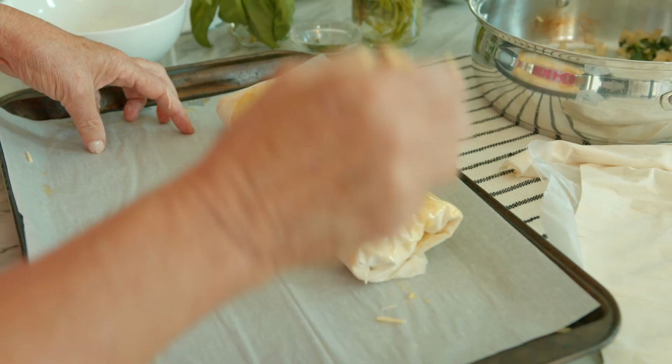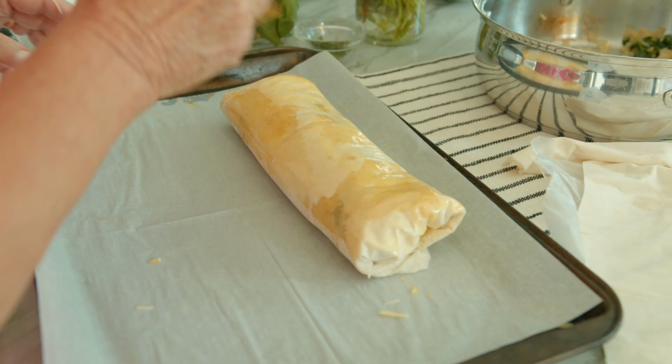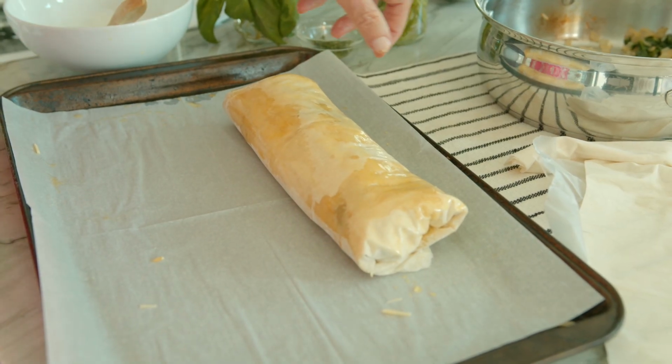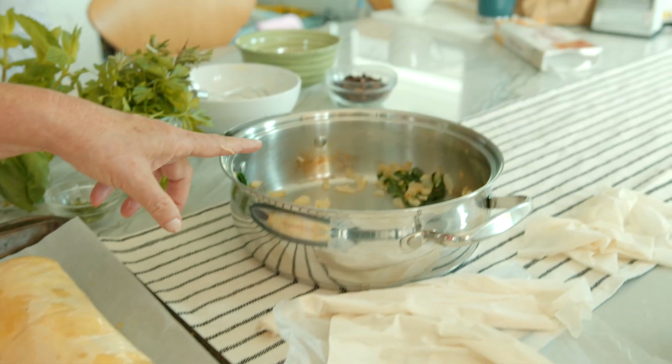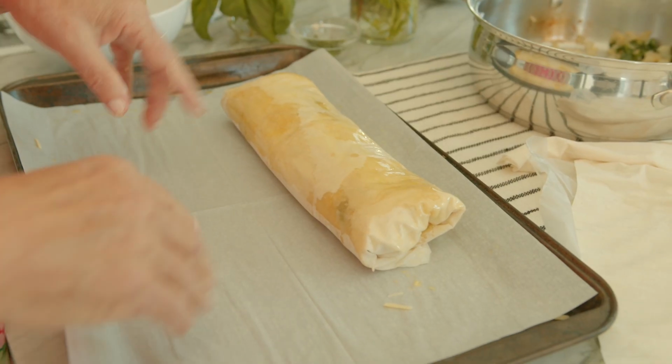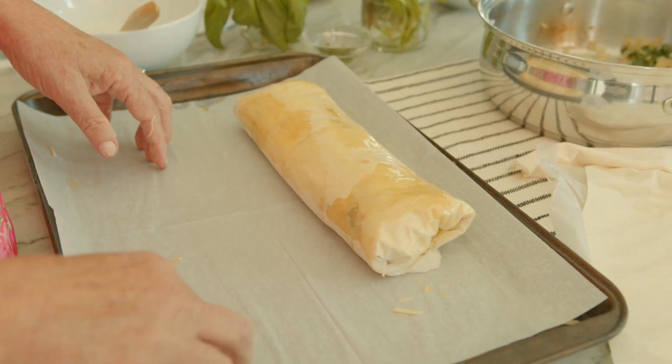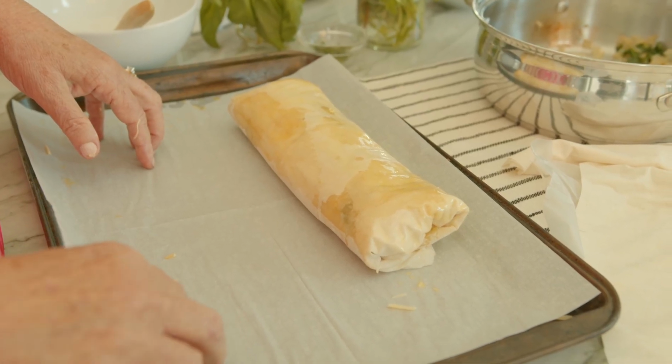And this recipe makes 2, so I always do 2, but in this case, notice I saved out some of the spinach and onion, and because I am so accommodating to our guests, I'm making a vegetarian version that would be just assembled the exact same way as that with the chicken.